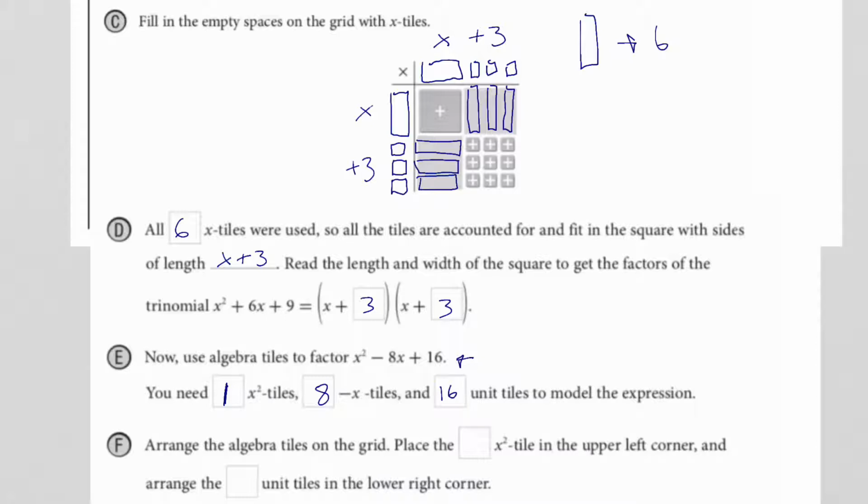So arrange the algebra tiles in the grid. We're going to place the 1 x squared in the upper right, and we'll arrange the 16 unit tiles in the lower right. And now, in a moment, I'm going to advance to the next area of the notes.